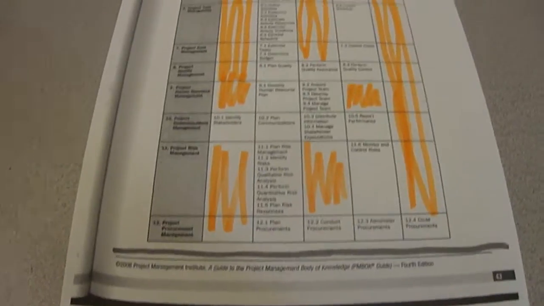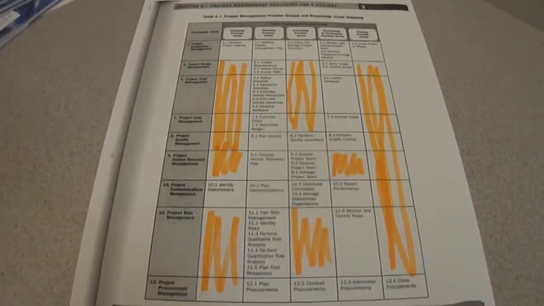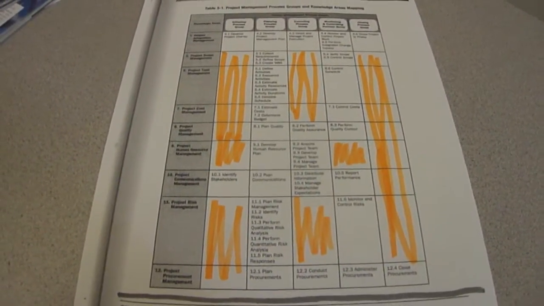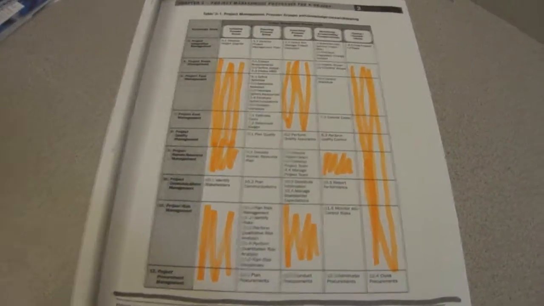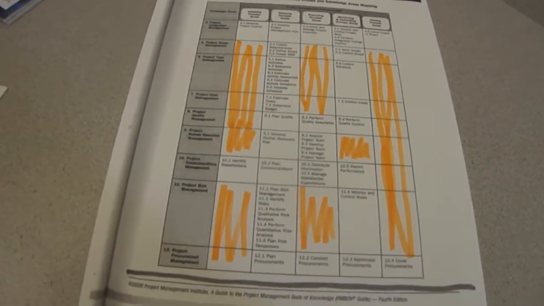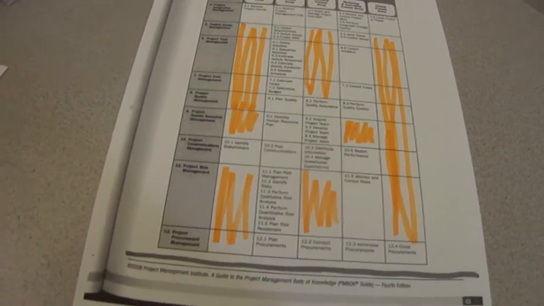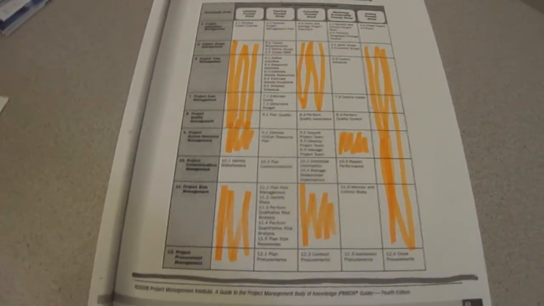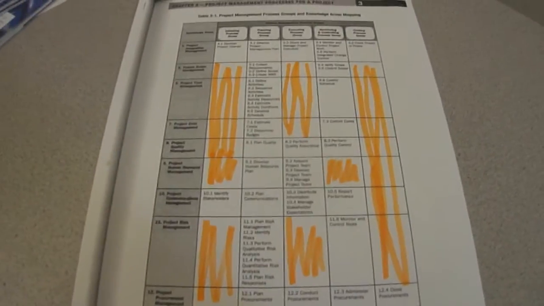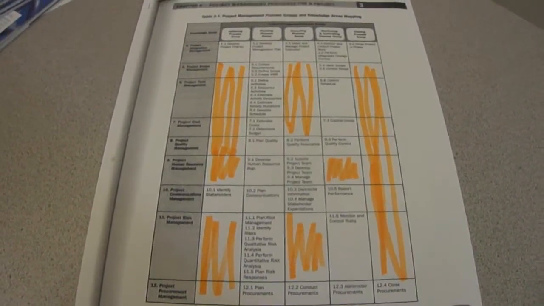So this is the main table for PMP exam preparation. Now please keep in mind this is for the 4th edition of the PMBOK. By the time you're watching this, you'll probably be studying the 5th edition. However, the tips and tricks I'm going to give remain the same, even though the table might look different.